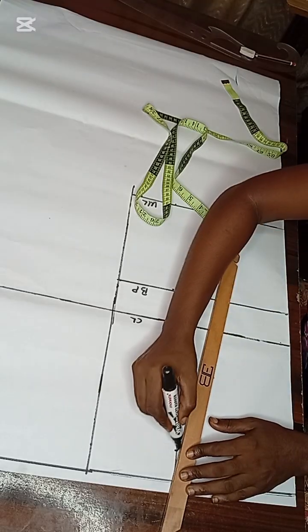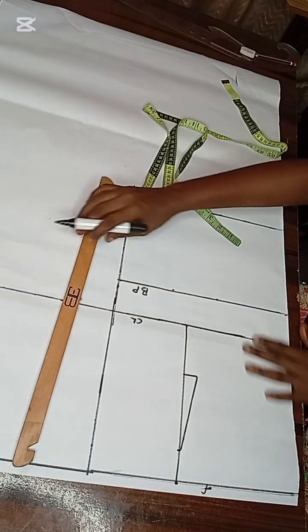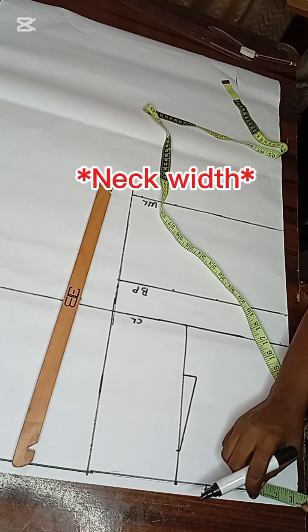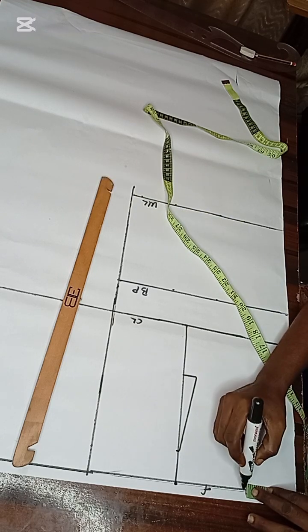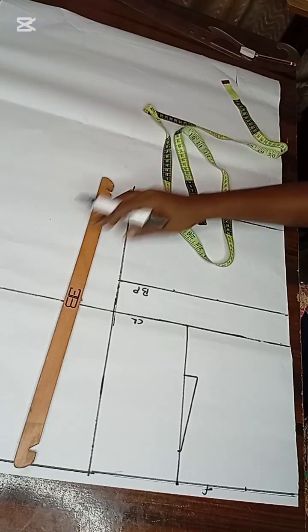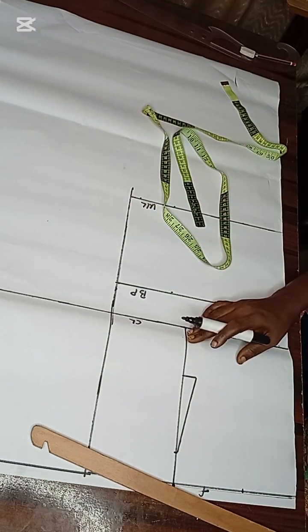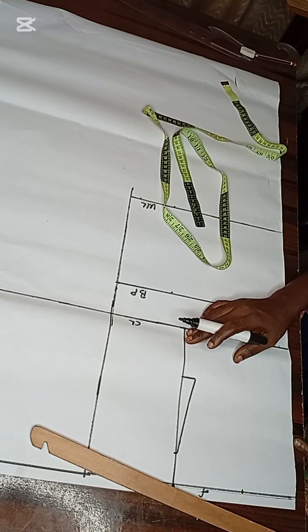Okay, just watch what I'm doing closely. Now I'm going to be putting our shoulder width, which I'll be doing as 3 inches, which is our bust divided by 12. It can be 3.5, but it can be altered; for standard, let's do 3 inches for the neck width and 3.5 for the neck depth.